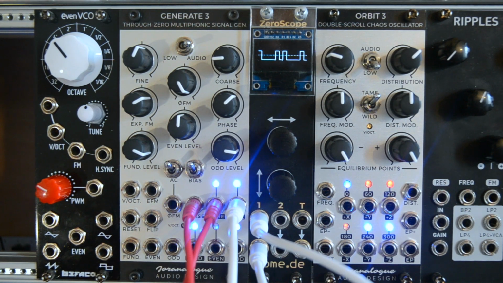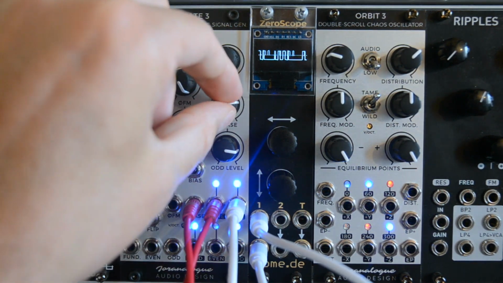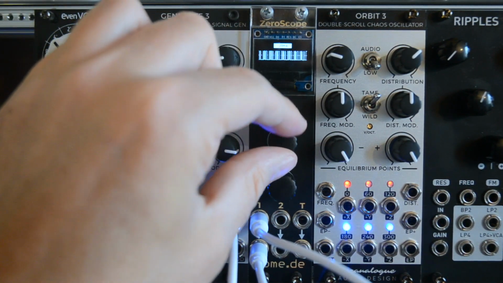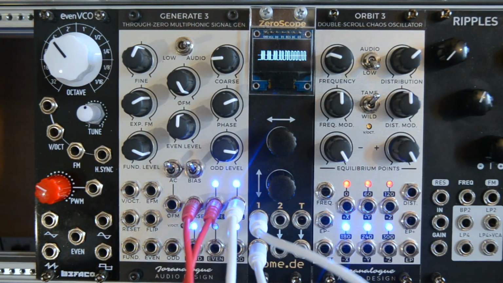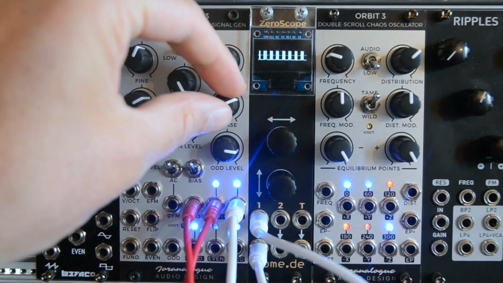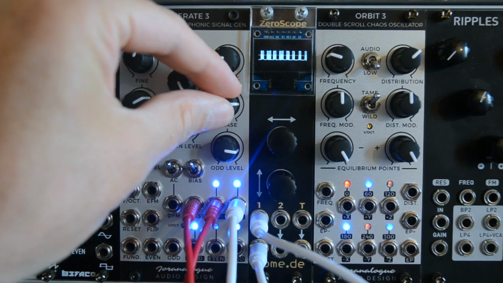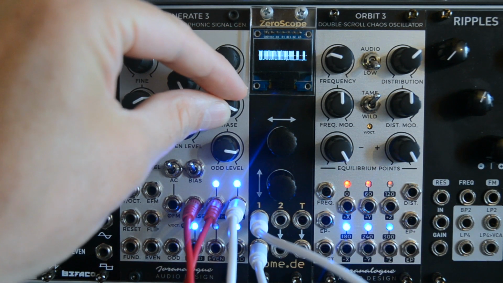Let me speed the modulation up. And as you can see and hear, yet again we have achieved some kind of pulse width modulation, or at least pulse width animation, like on the Livewire audio frequency generator. Now if you turn it up too high, it starts sounding a little bit crazy, but that's cool too.